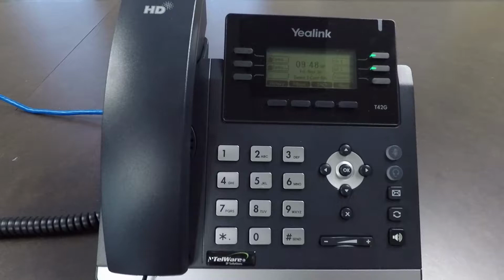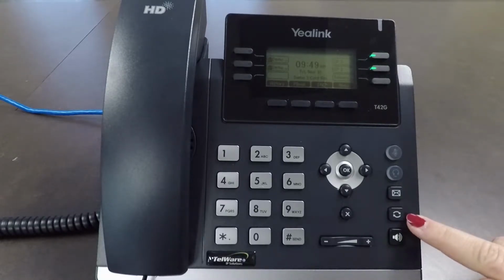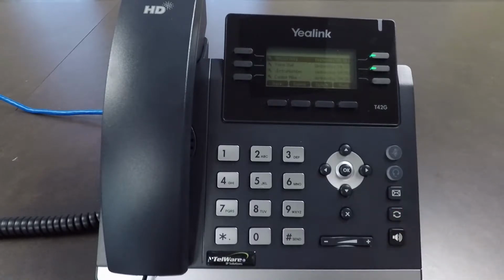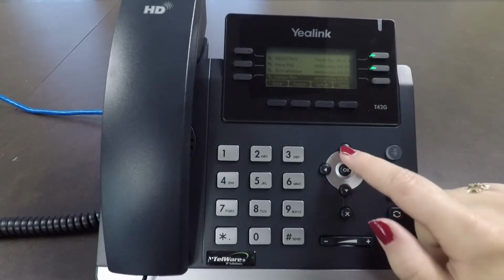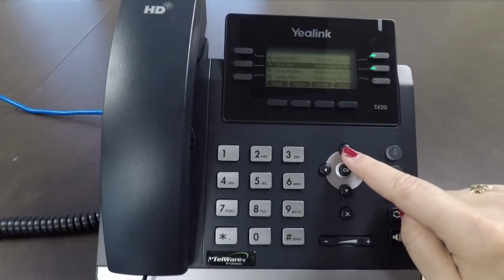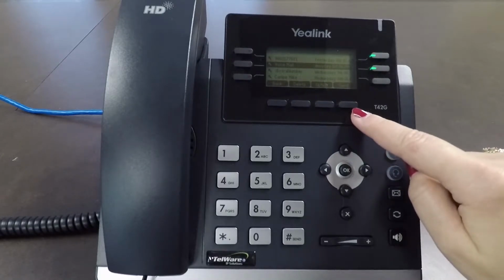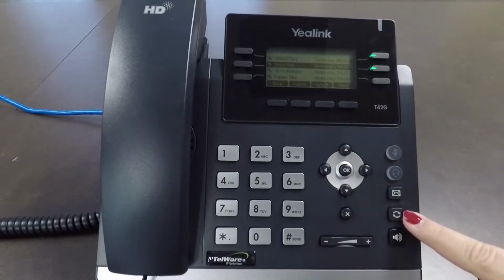Speakerphone is also an option if you are already on a call and wish to switch from the handset to the speaker option. Above the speakerphone button is the redial button. When this button is pressed, you are taken into a list of recently placed calls. Simply use your directional pad to highlight the person you wish to call back and press either the Send soft key in the display or the redial button.